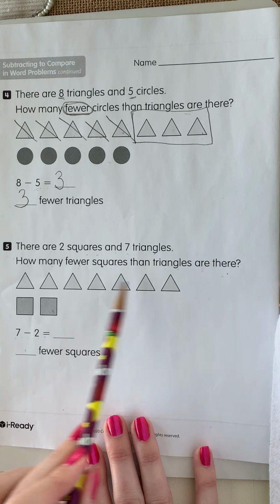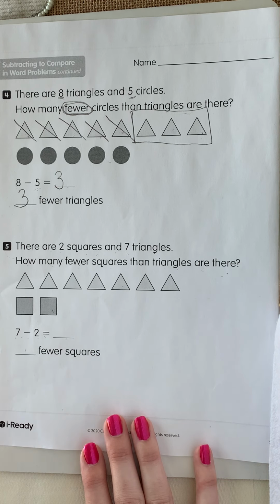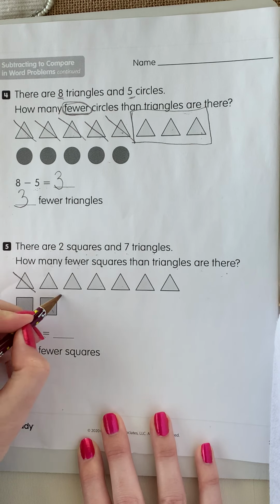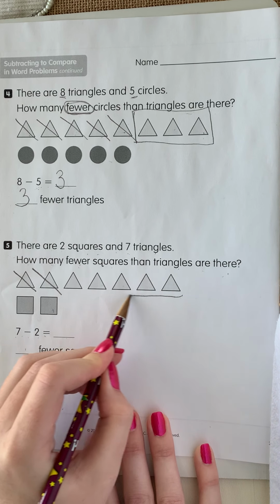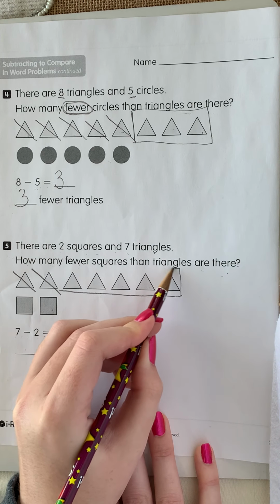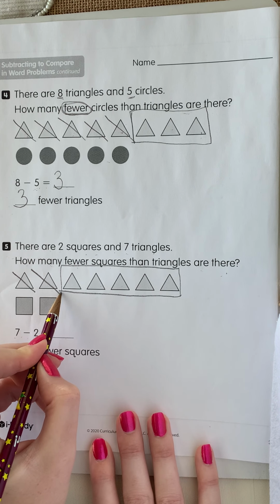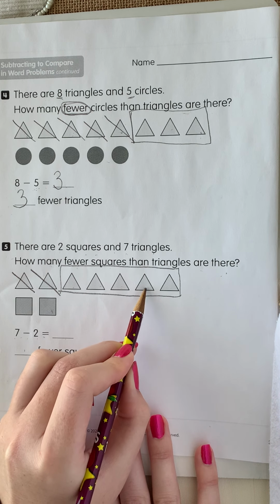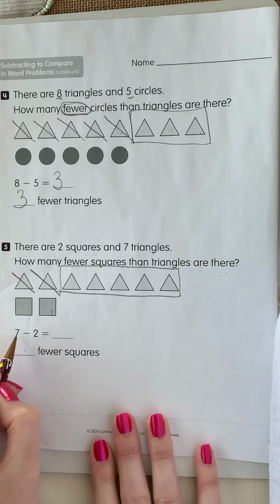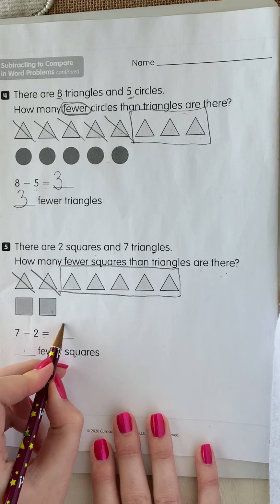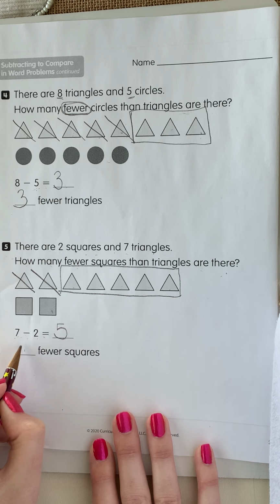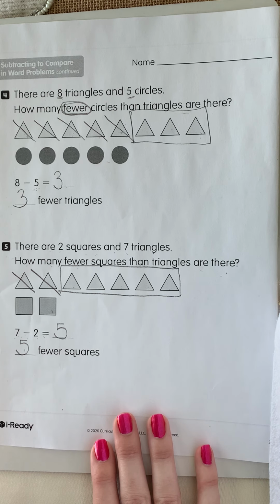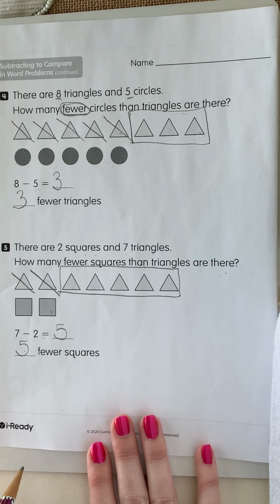There are 7 triangles, and I'm going to cross out or take away 2. 1, 2. I have these triangles left, and I need to count to see how many I have left. 1, 2, 3, 4, 5. 7 take away 2 equals 5. There are 5 fewer squares than triangles.